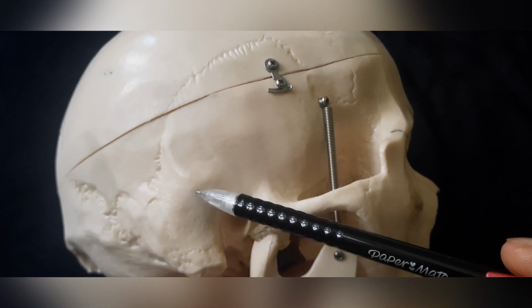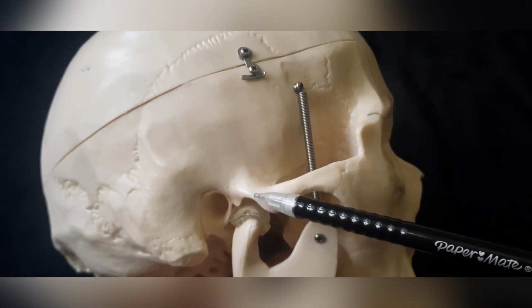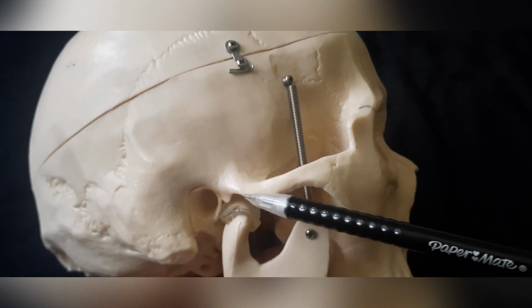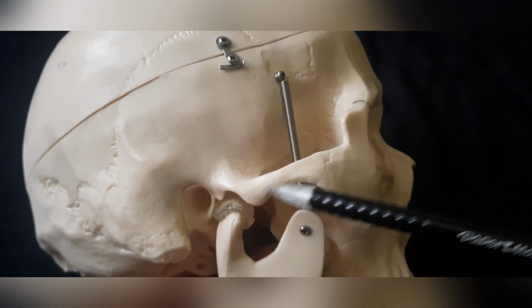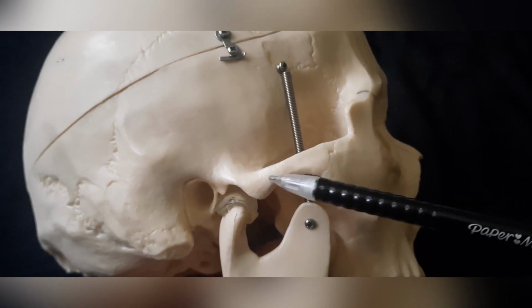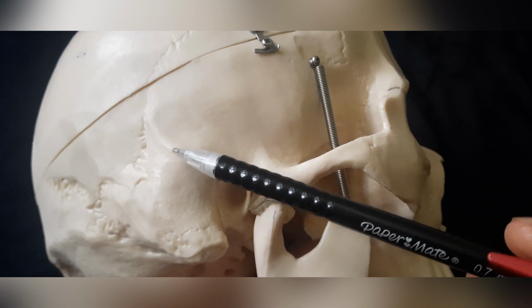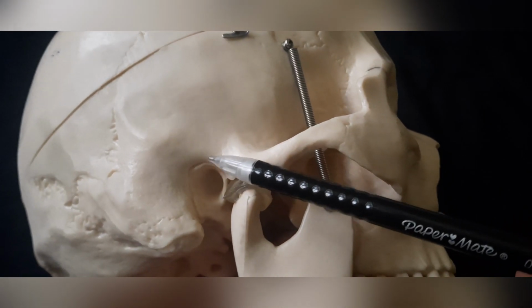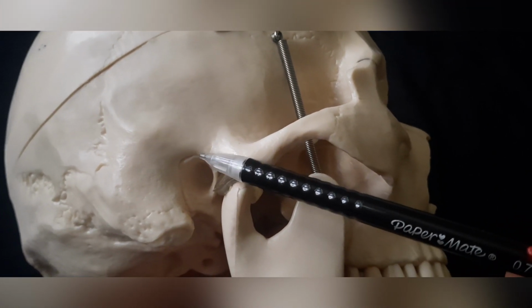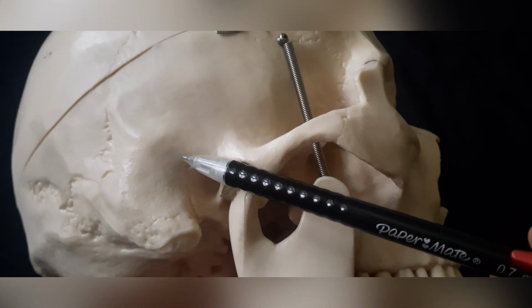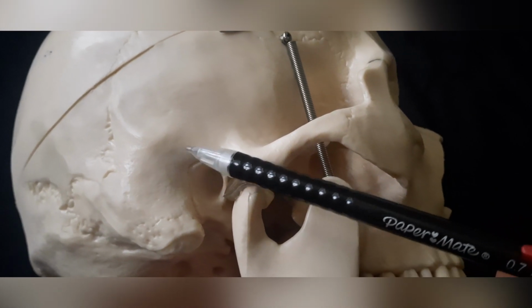यहाँ पे ये इट कम्स एंटीरियरली एंड इट जॉइंस दी zygomatic process और zygomatic arch of the temporal bone here. यहाँ पे जब ये क्रॉस करती है तो दिस inferior temporal line it forms a crest shaped structure and this thickened part is known as the suprameatal crest here.